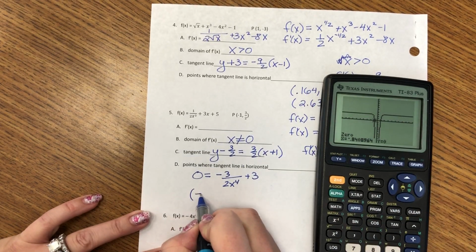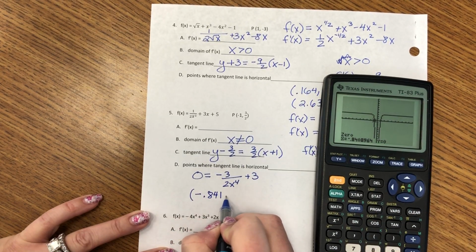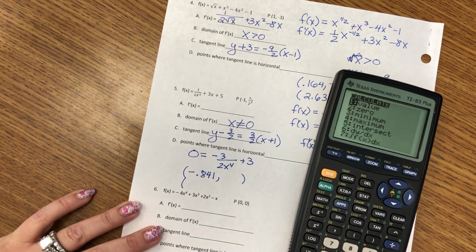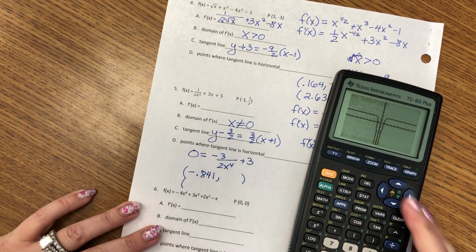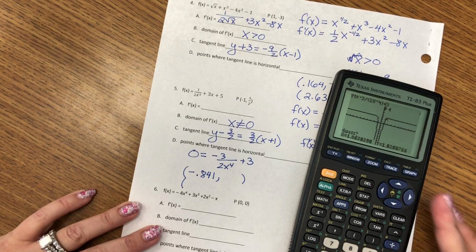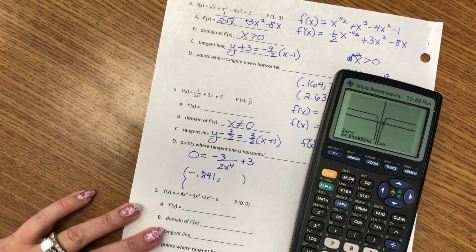So the first is 8.41 for the x value. And it looks kind of symmetrical, but let's check. Yep.